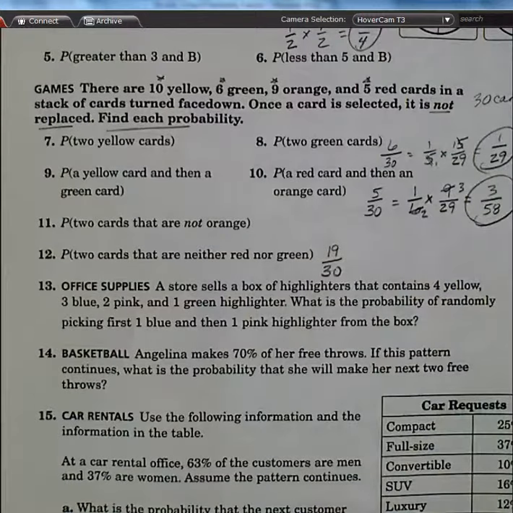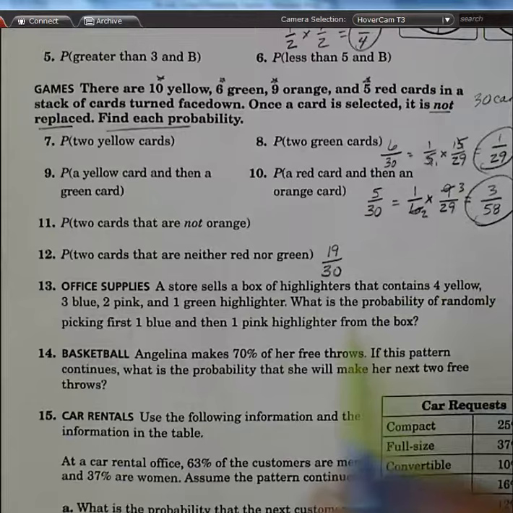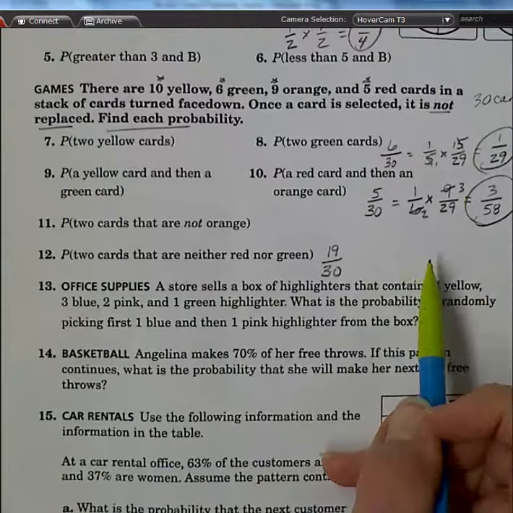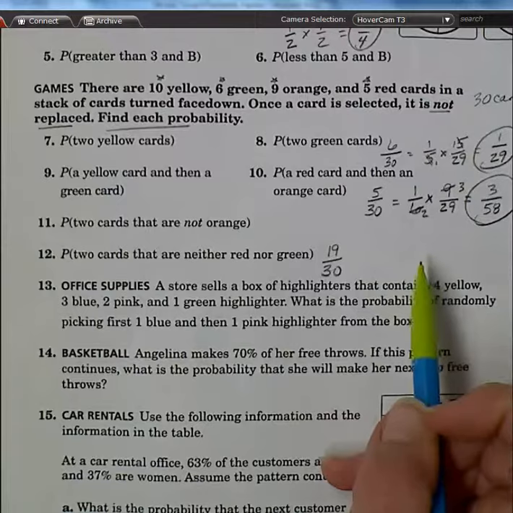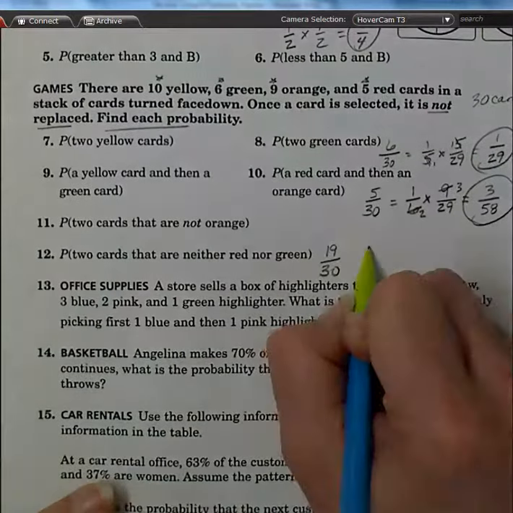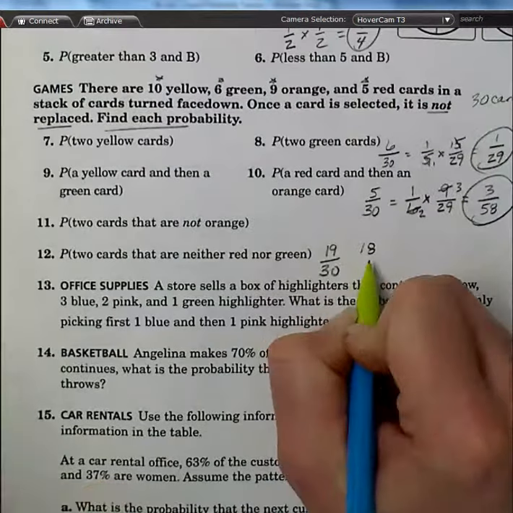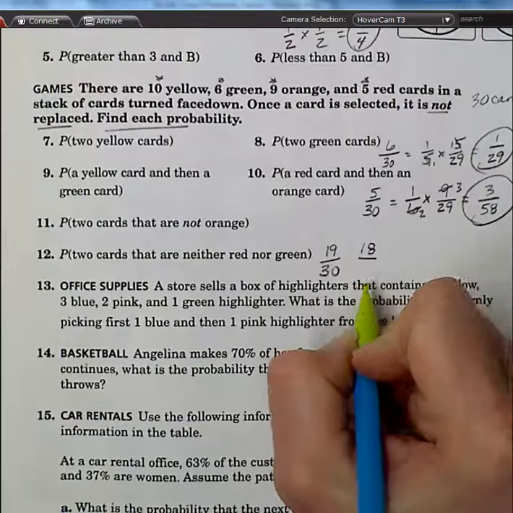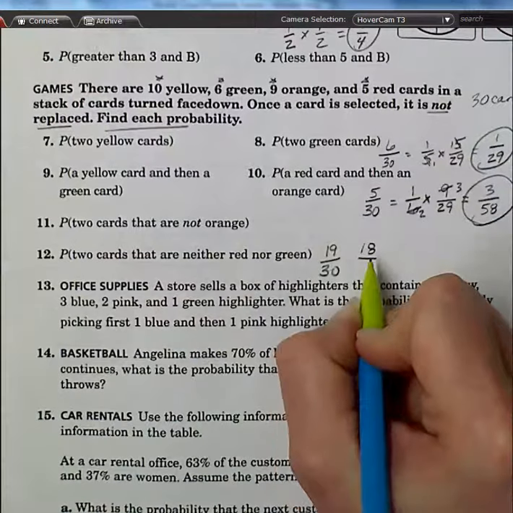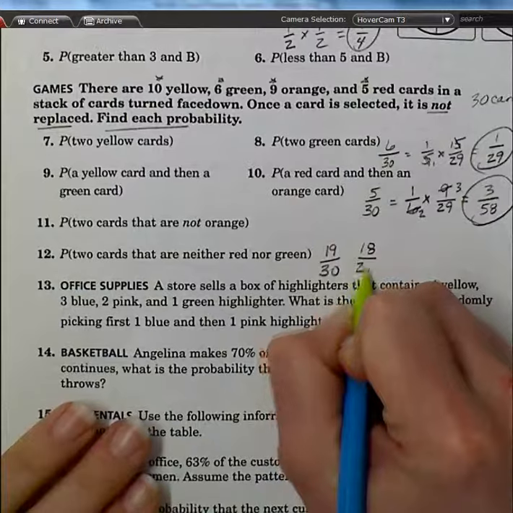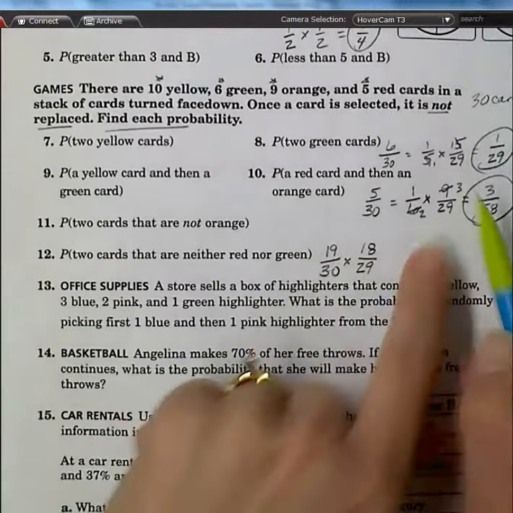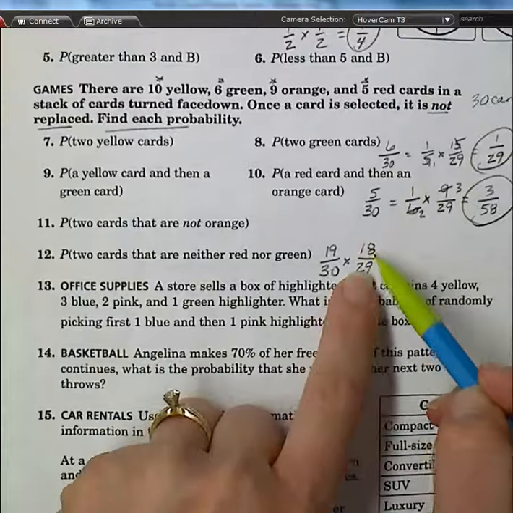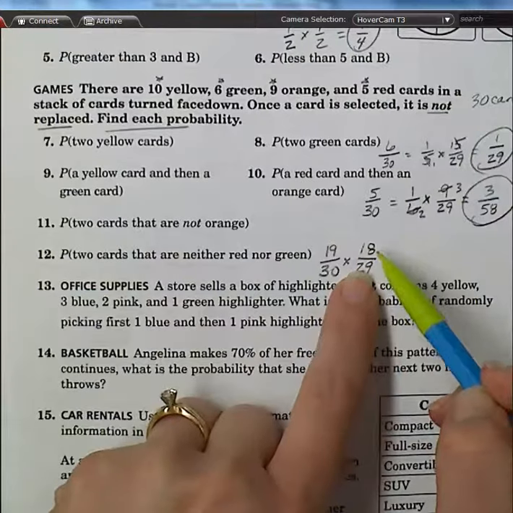I'm drawing one out and I'm hanging on to it because we're not replacing it. So how many not red or greens are left over if I'm hanging on to one? 19. But I'm hanging on to one. There's 18. So in this one, the numerator changes because I'm hanging on to one of the ones I want. How many cards are left if I'm hanging on to this one? Jenna? 29. She's right. So here, the numerator didn't change because we didn't have an orange card to start. Here, we took out one of the ones we want, so there's one less to have.